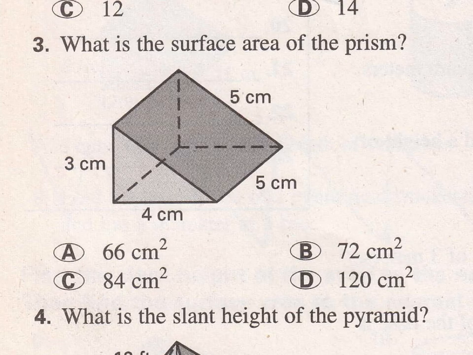Okay, number 3, what is the surface area of this prism? All right. Again, if I'm doing it, I'm looking at shapes. I've got a triangle on each end, so I've got 2 triangles. I'm going to itemize it. So I'd say times 2 because there's one on each end. Find the area of that. Then you've got this large rectangle here.